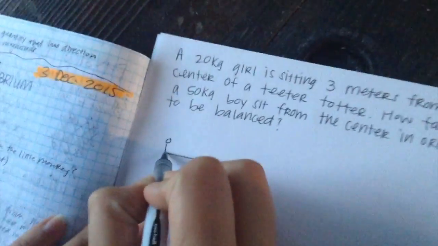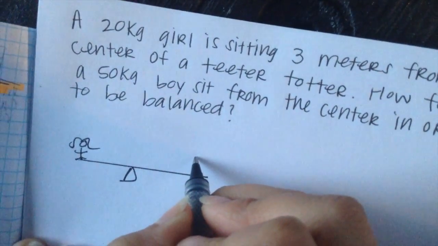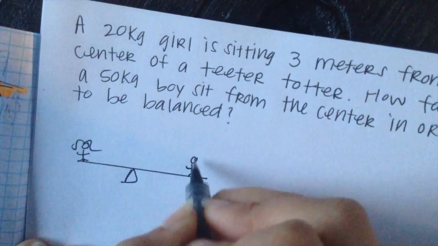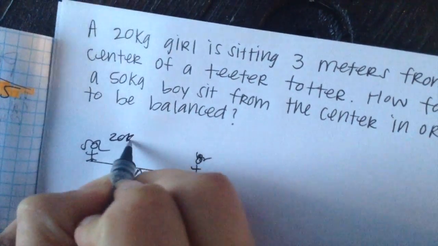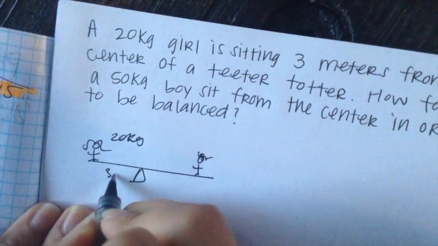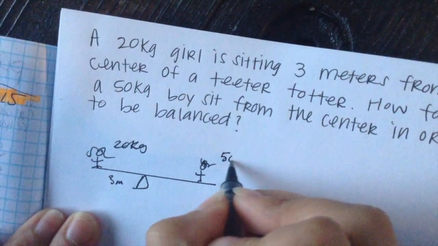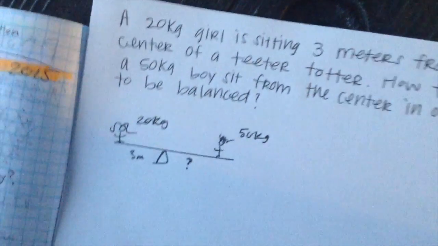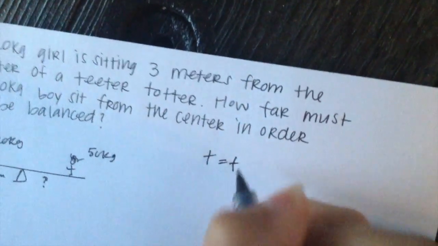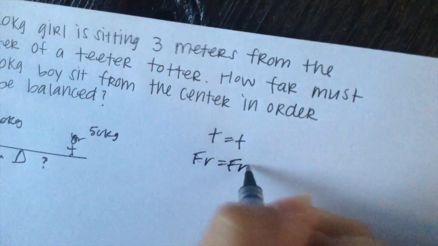Here's a girl, and here is a boy. Let's break it down. The girl is 20 kilograms, and she is 3 meters from the center, and the boy is 50 kilograms, and we don't know how far he is from the center. So the equation we will use is T equals T. It could also be known as F times R equals F times R.